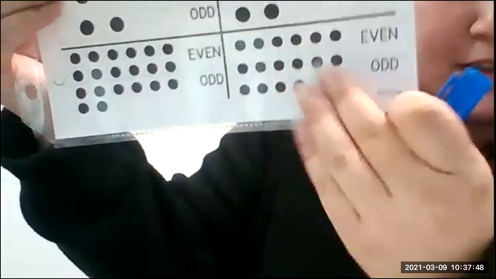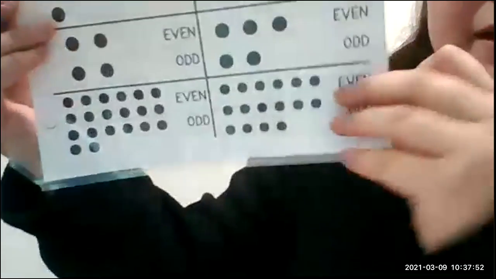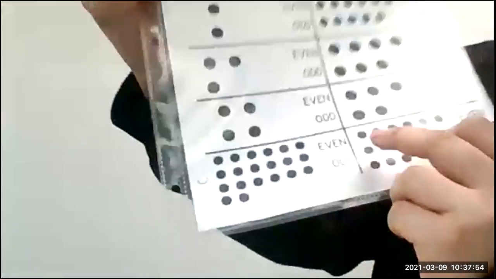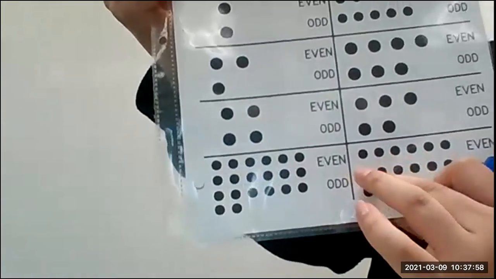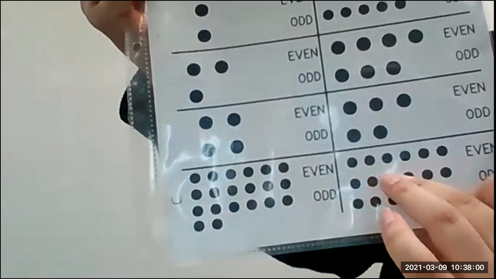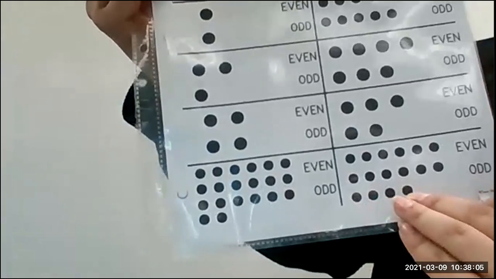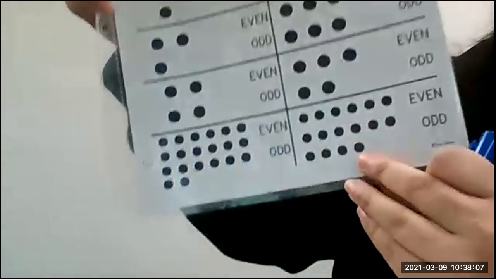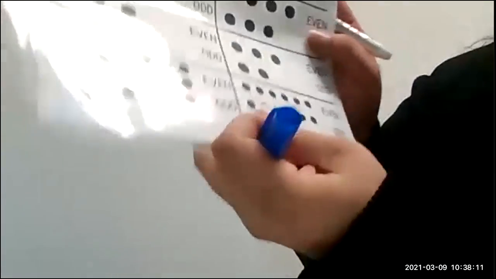Now I'm going to do the very bottom right one, which is this one right here. And I'm going to count the circles first. So 1, 2, 3, 4, 5, 6, 7, 8, 9, 10, 11, 12, 13, 14, 15, 16. So I'm going to circle and make groups of 2.